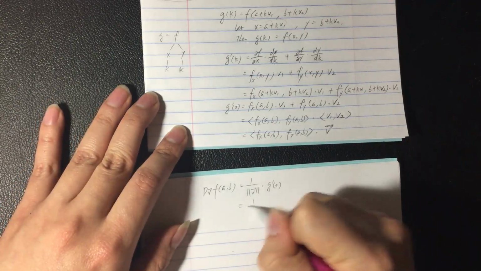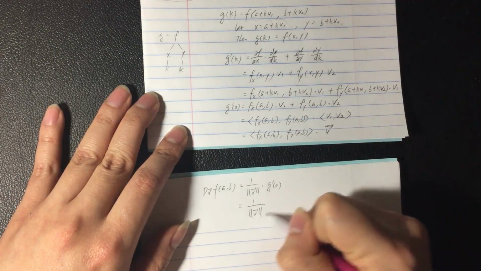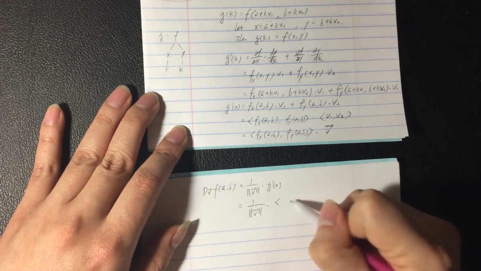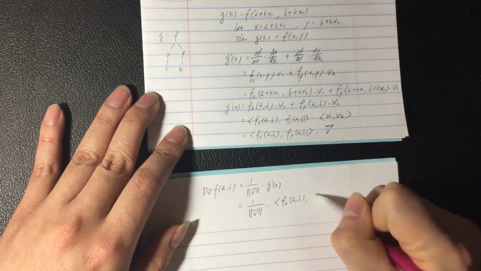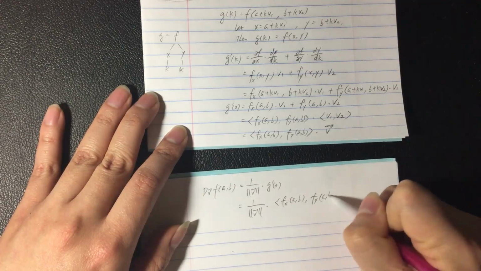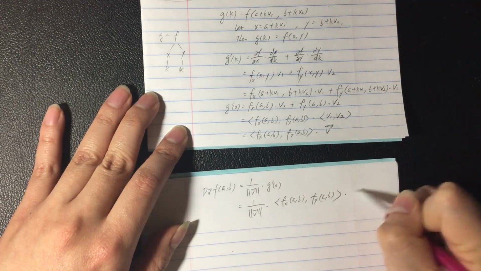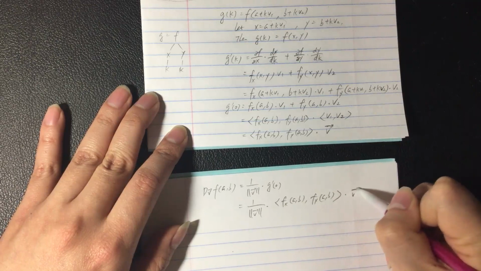And g prime of 0 is equal to the vector f sub x of (a, b), f sub y of (a, b) dot vector v.